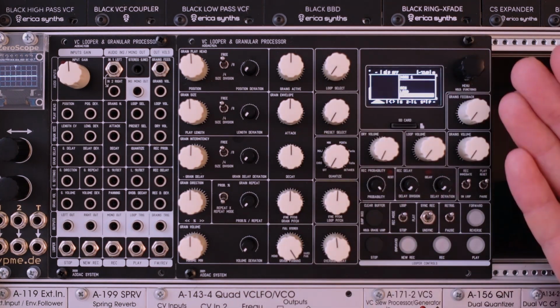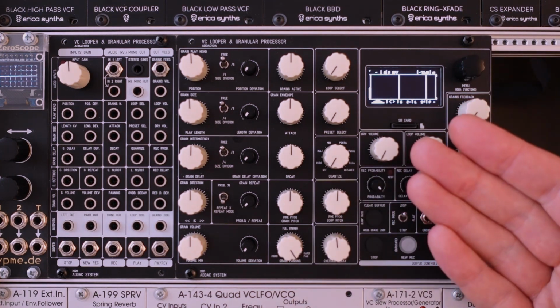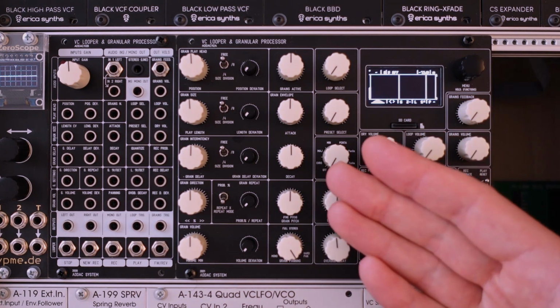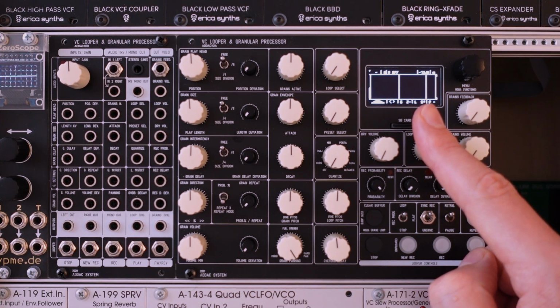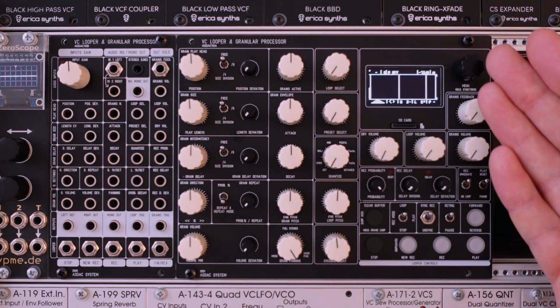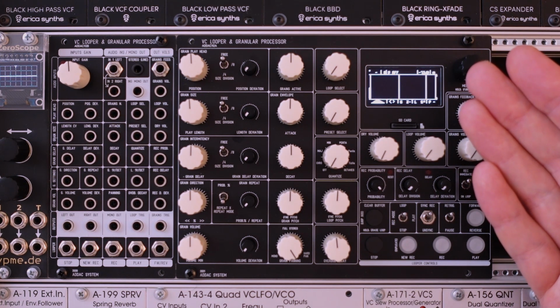I'm not going over all the functions in the menu, but you can use it to set things like sample rate and bit depth of the recorder, quantizer settings, scales, and so on. The screen, however, is a feature you'll quickly get dependent on, as it shows pretty much all the information you need, as well as a good visual representation of the grains being generated.